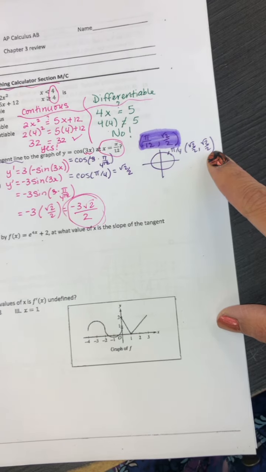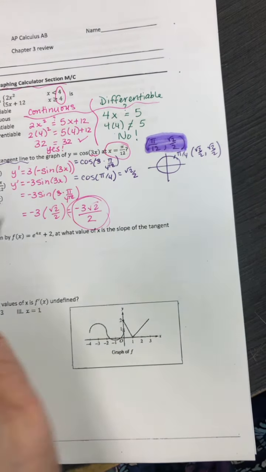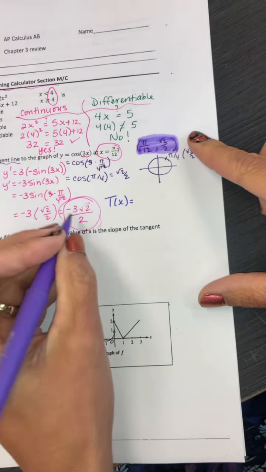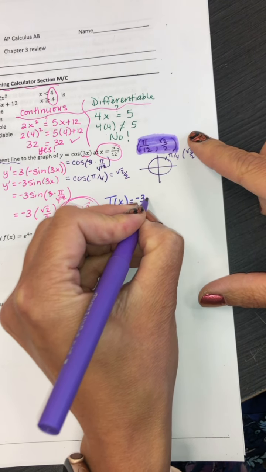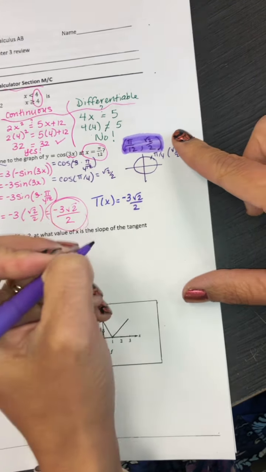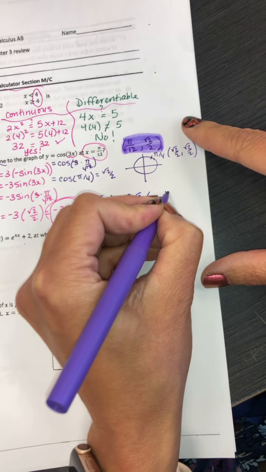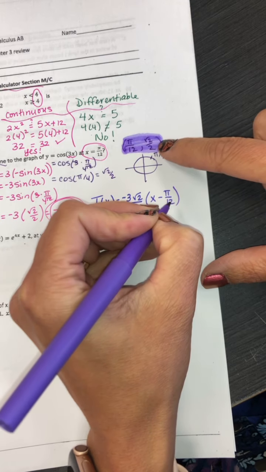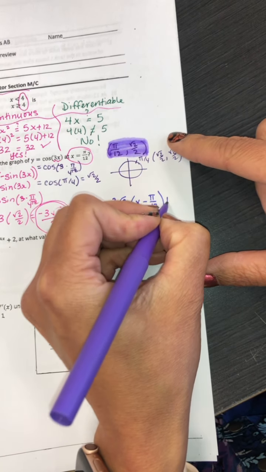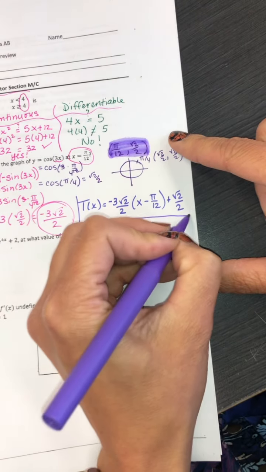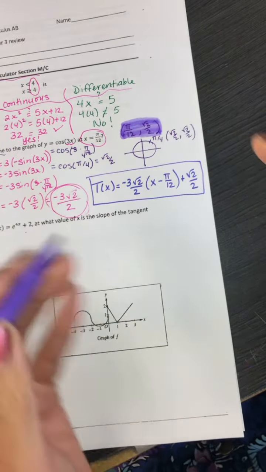Okay. So when I write the tangent line, t of x equals, the slope is negative 3 square root of 2 over 2. You just leave it just like that, times the quantity x minus pi over 12. And then the y value is square root of 2 over 2, so plus square root of 2 over 2. As funky as that looks, that's the answer.